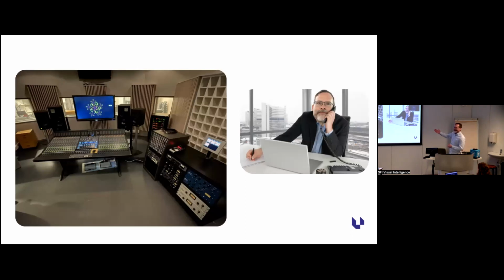This is a slide made by my wonderful colleagues. So basically, I teach you how to use this mixing desk, which is a wonderful SSL mixing desk, and of course you understand right away how to use it because I'm a really good teacher.